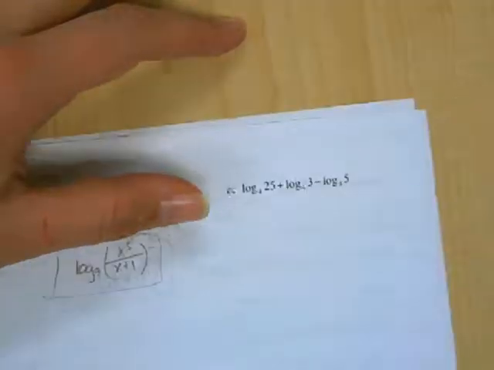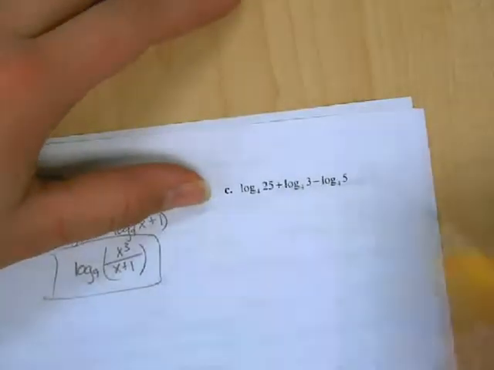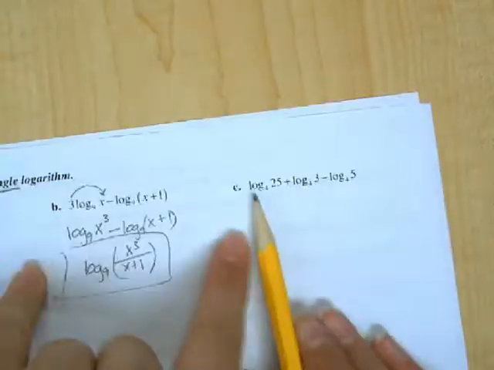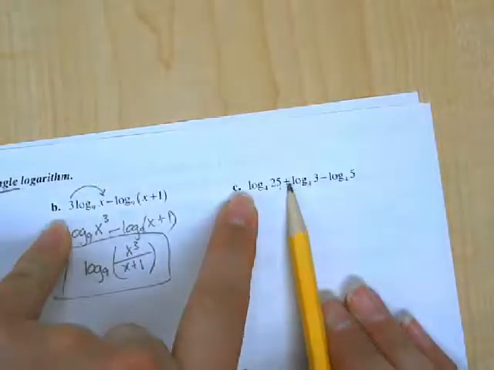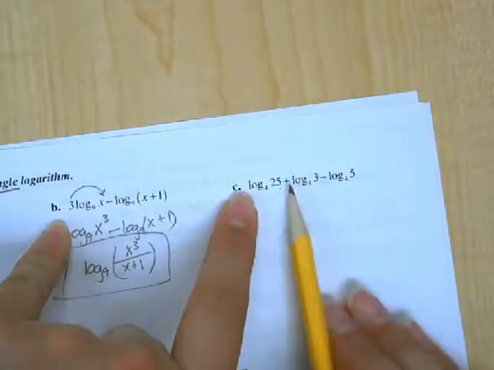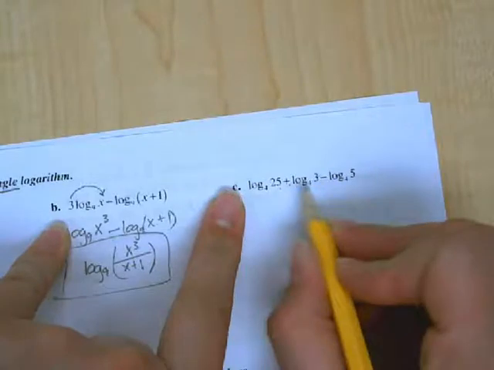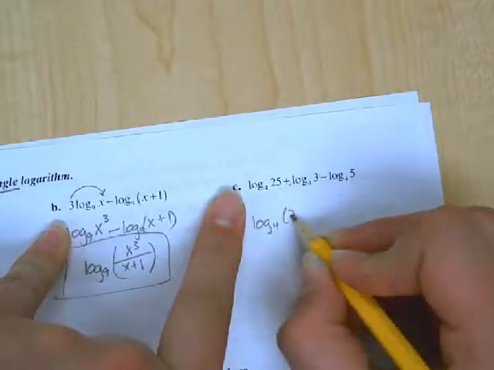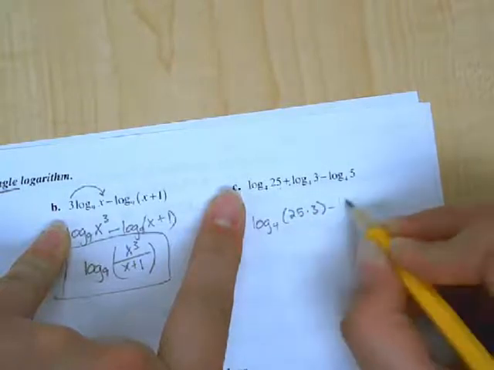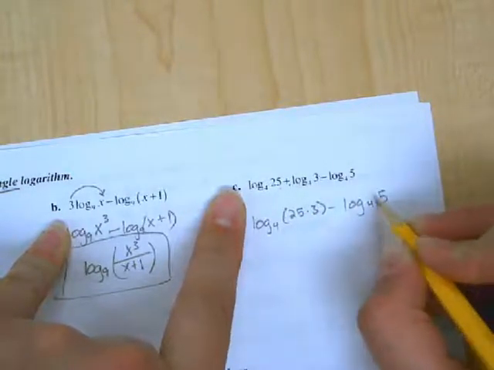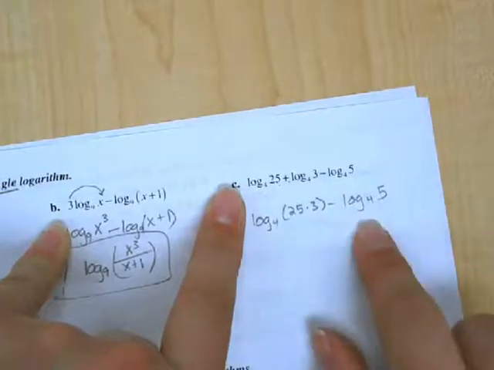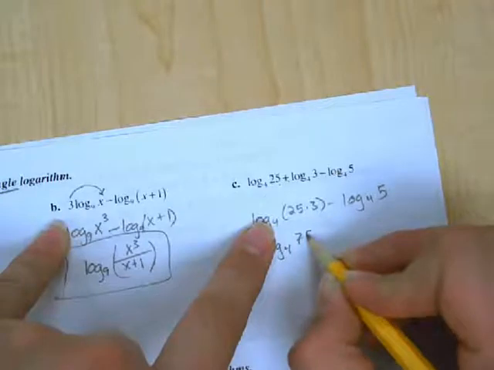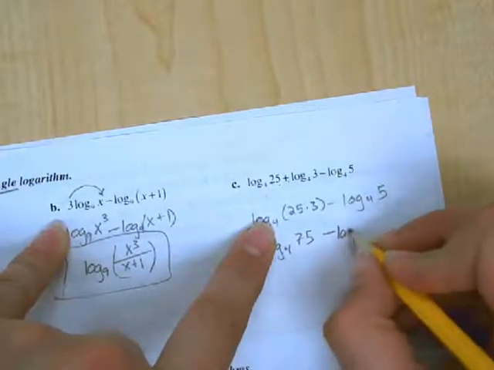Now, when these ones are a little bit longer, it's still no problem. You still just move left to right and use your properties. So going left to right, log base 4 of 25 plus log base 4 of 3. Plus means product property. So when I'm adding two logarithms, I multiply arguments. So log base 4 of 25 times 3. I haven't done anything with the minus log base 4 of 5, so I'm going to leave that there. So we've got log base 4 of 75 minus log base 4 of 5.